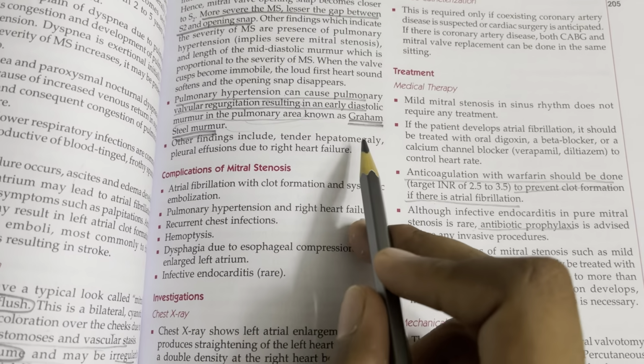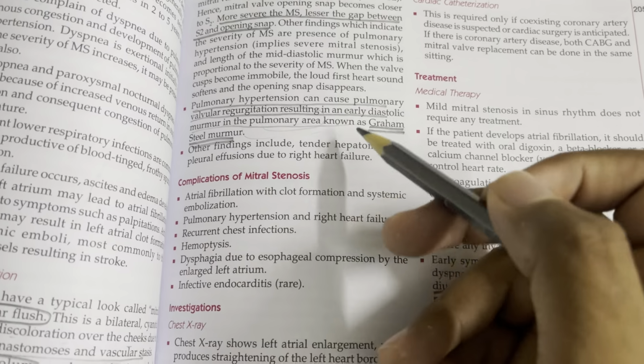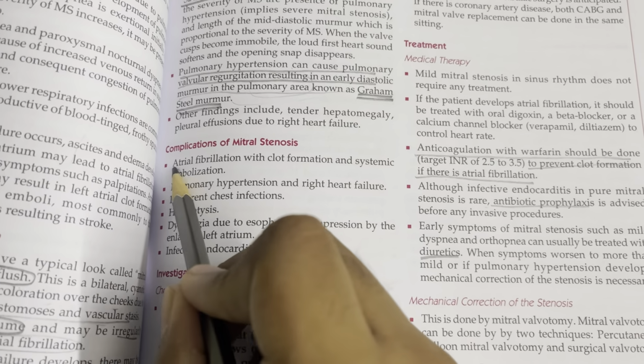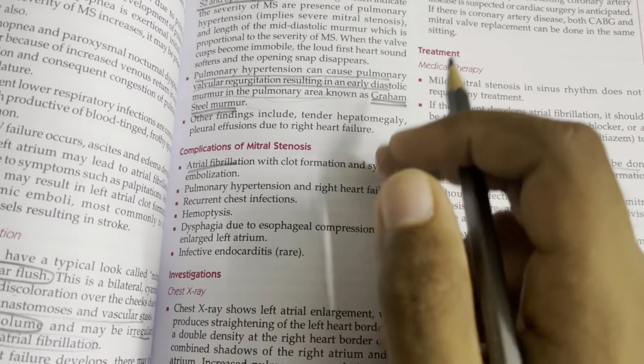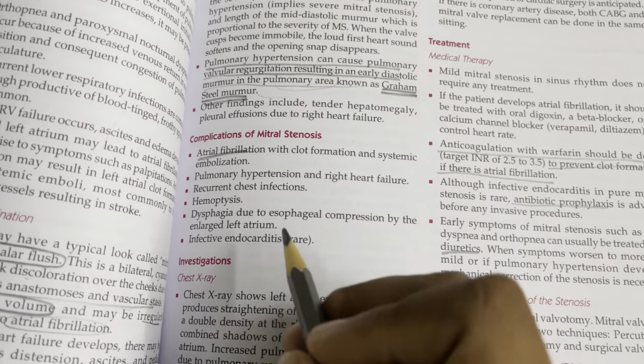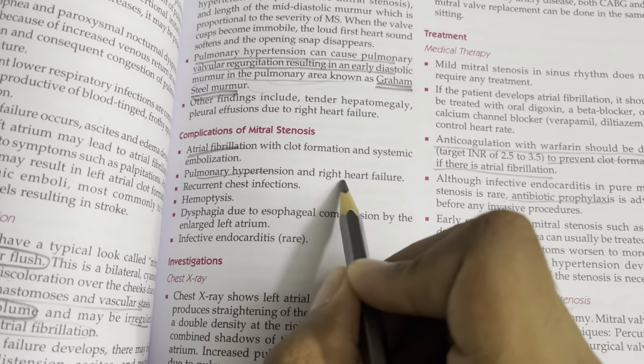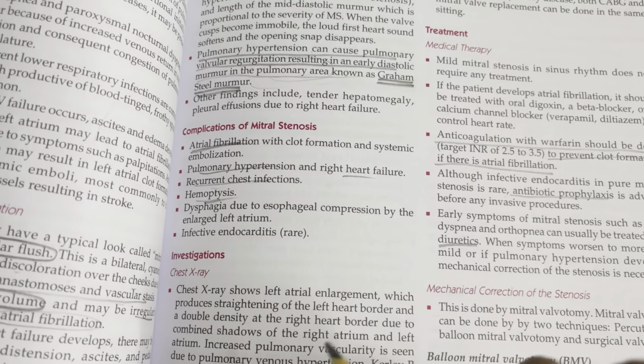Okay, other findings, you can have tender hepatomegaly because of right heart failure, pleural effusion and all that. So complications, you can have atrial fibrillation. It is not associated with severity, it can come in early or late mitral stenosis. Pulmonary hypertension, right heart failure, recurrent chest infections, hemoptysis, all of this.